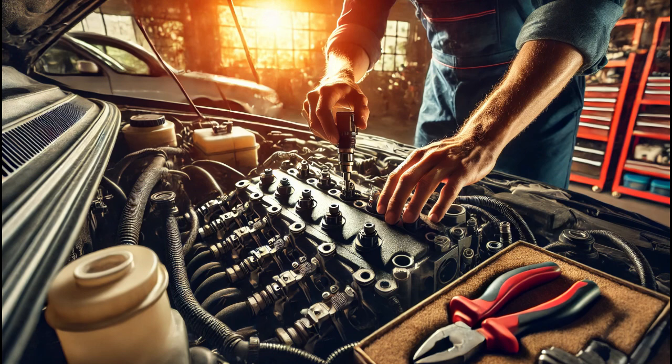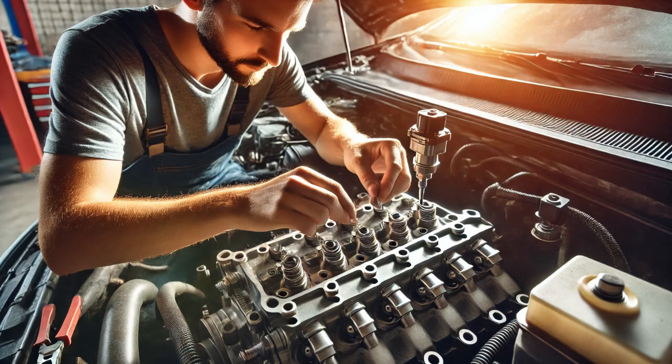I replaced the faulty VVT control solenoid with a new one, cleared the fault codes, and took the vehicle for a road test to ensure everything was working properly. The engine operated smoothly, the camshaft position data responded as expected, and the check engine light remained off.